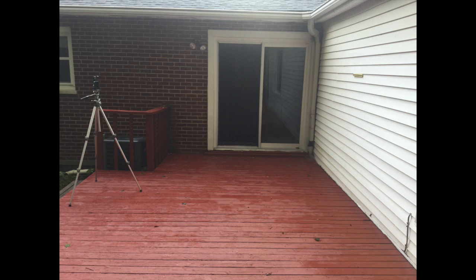Here is a side view in which you can see the phone on the left across to the white side of the house on the right where the motion is going to take place.